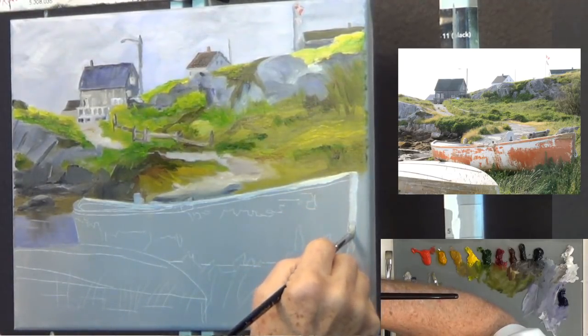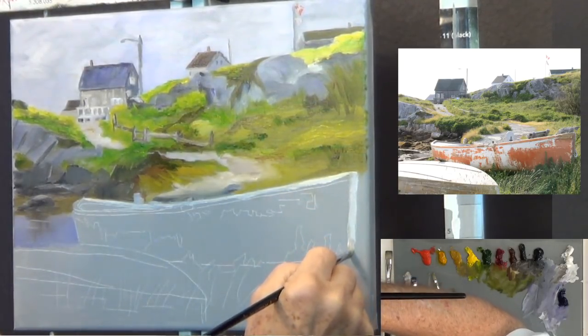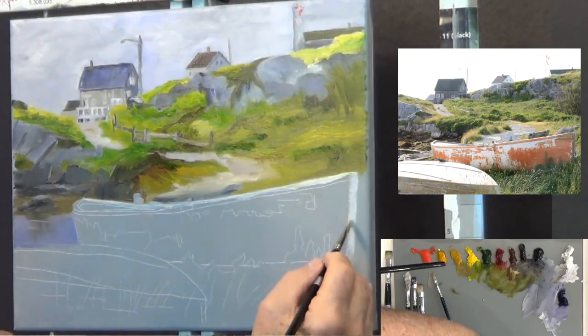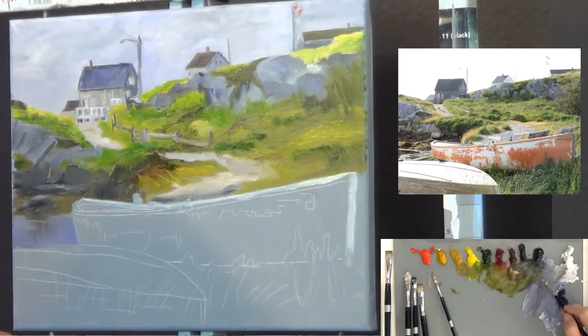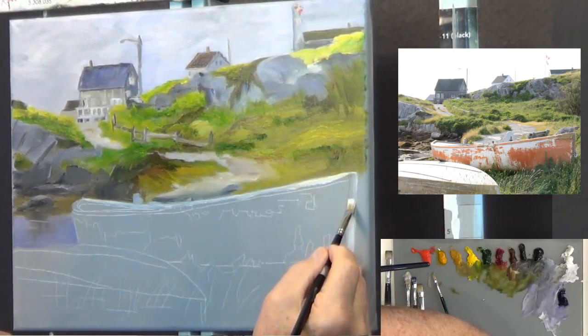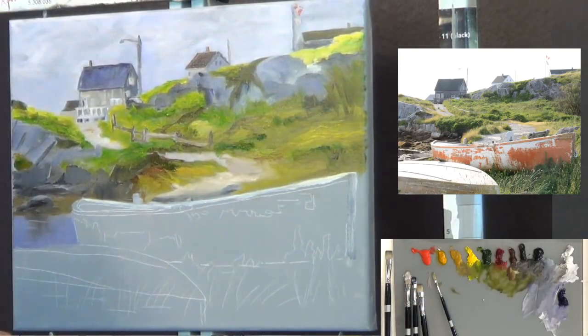Notice I got some grasses on the front of this boat that needs to be filled in. On the right side over here, that really needs to be darker and grayer than that. So let's put another strip down it like that.